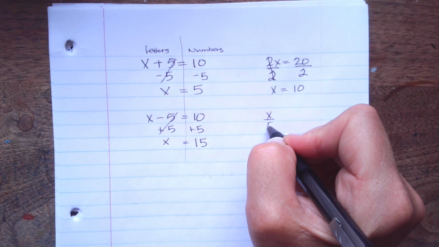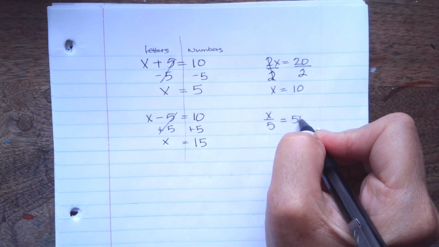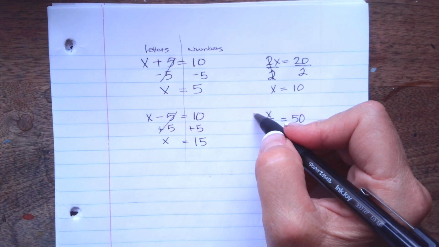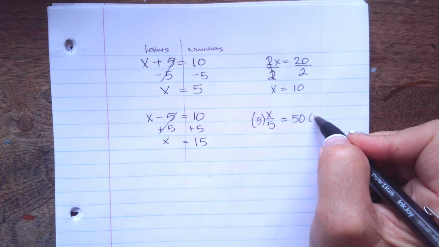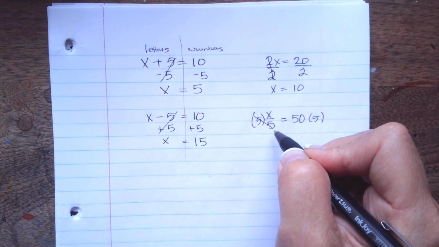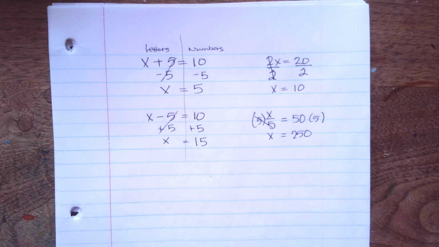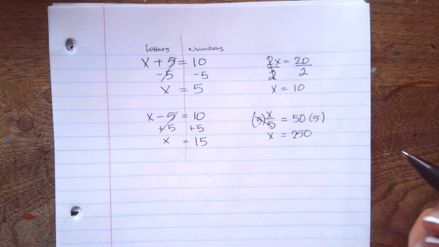If I have x over 5, they're dividing, so I do the opposite. I multiply. This cancels each other out. What's left on this side is x. What's left on this side is 250. Obviously, it's not going to stay this easy, but this is the step.